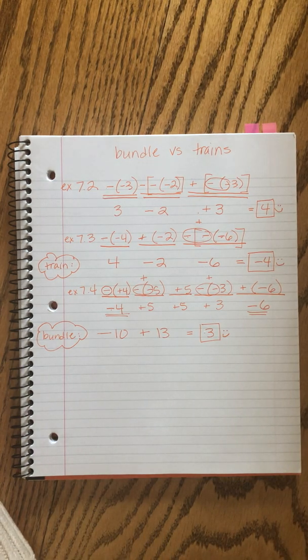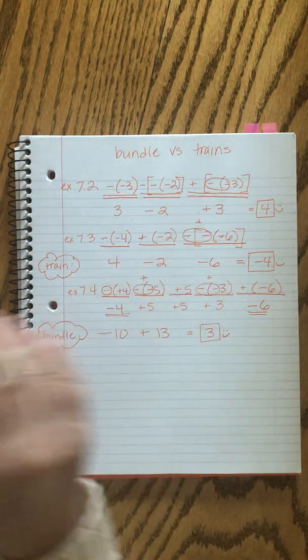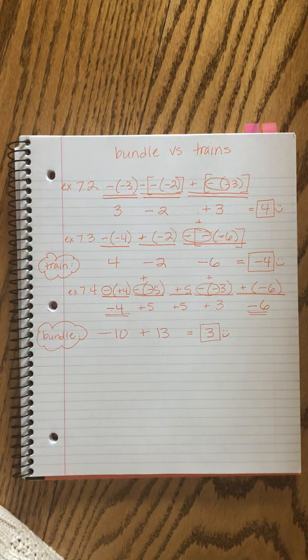Oh, guess what? We're done. That's all. That's lesson 7. So go ahead and do all 4 of the practice problems, which are what we've been doing here, and then do the odd numbered problem set problems.